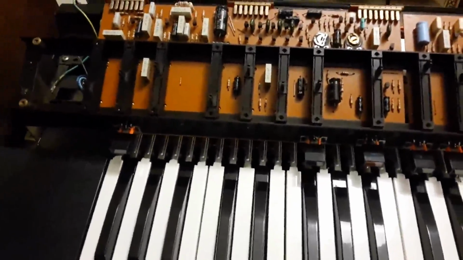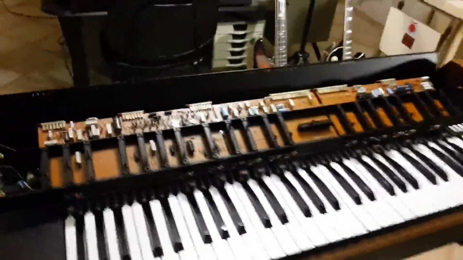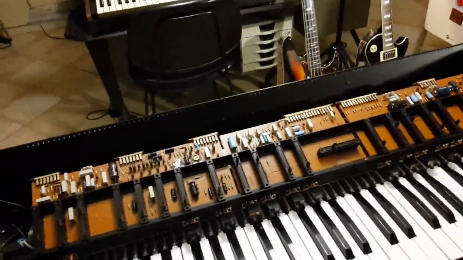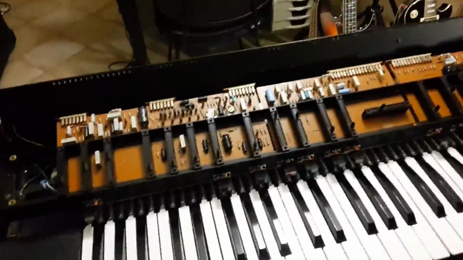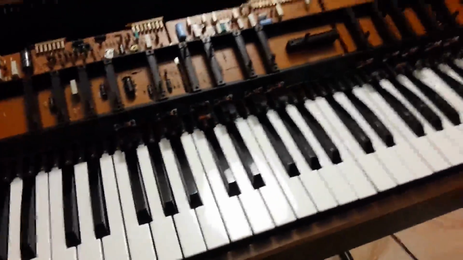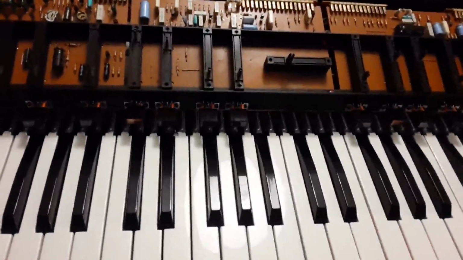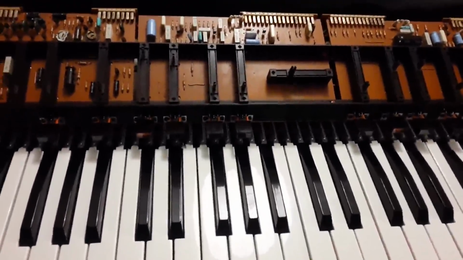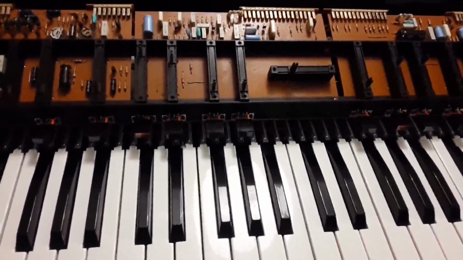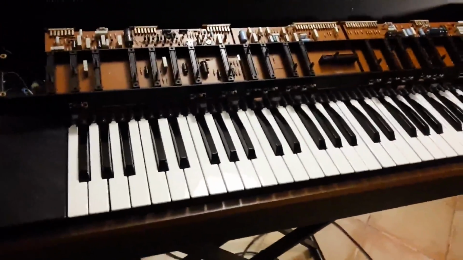Very rich sound, synthesizer-like. And the last thing is the percussion section, the electronic piano sounds. In this way, the decay is too long, because as I told, I don't have the damper pedal.